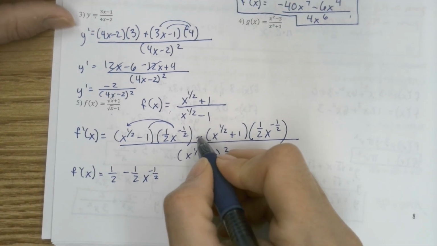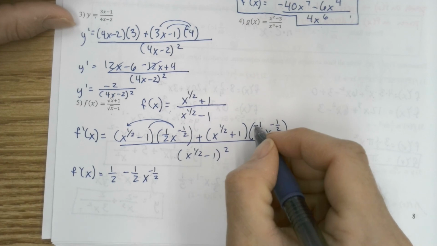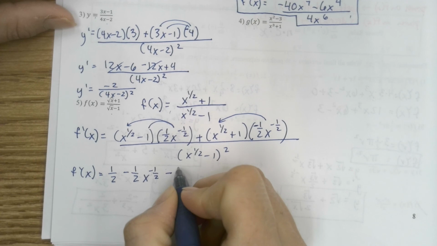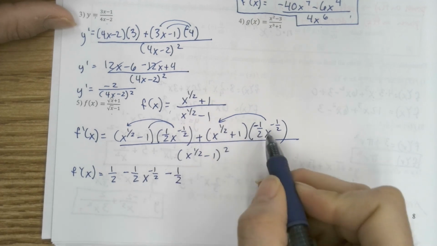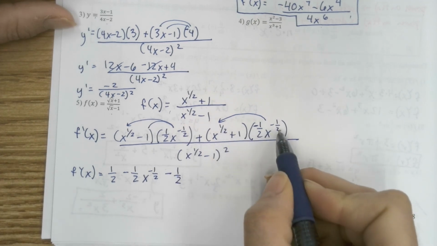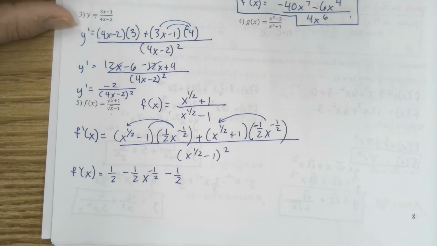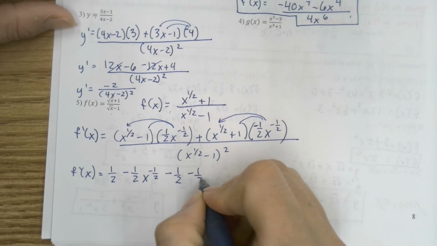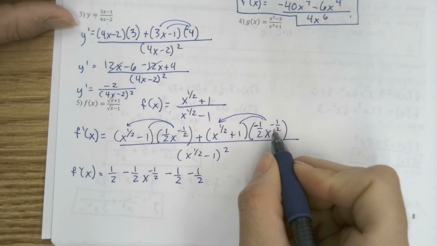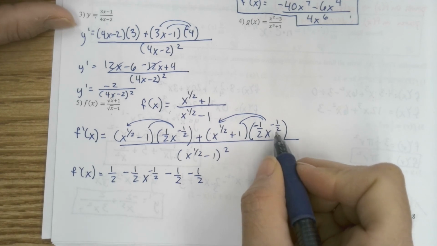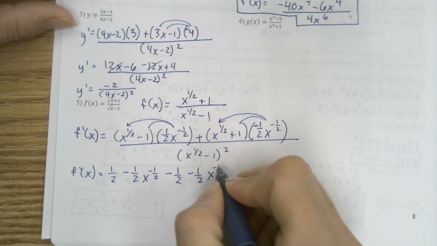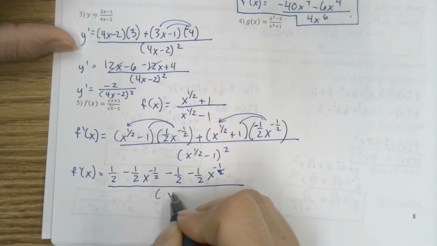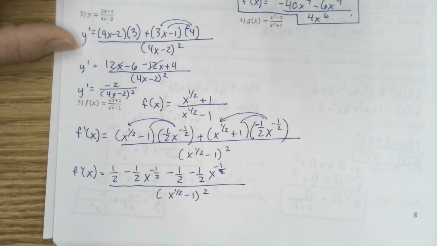Over here, I'm going to distribute this negative to the second expression and now distribute here. So we would have negative 1/2 times 1 is negative 1/2. X to the 1/2 times x to the negative 1/2. Those powers add to 0. So x to the 0 is 1. And then negative 1/2 times 1 is negative 1/2 x to the negative 1/2. And that is all over x to the 1/2 minus 1 quantity squared.